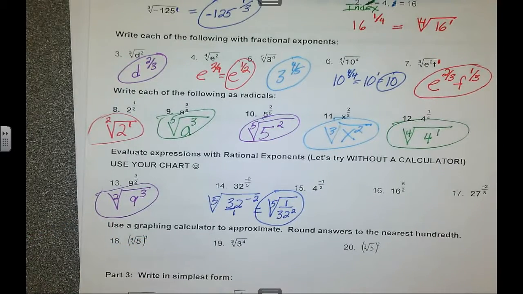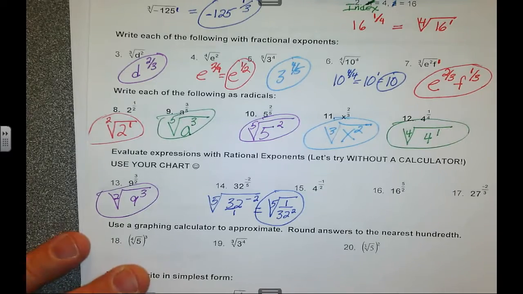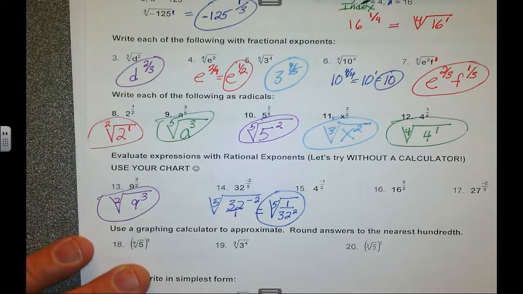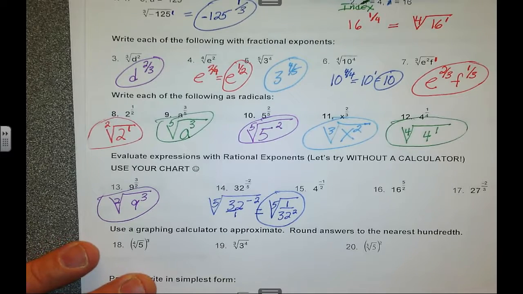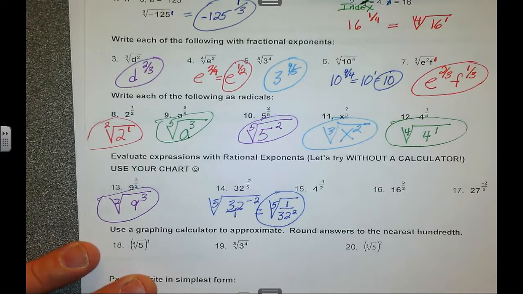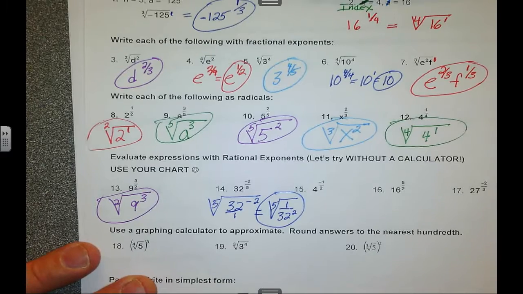You flip it, right? Make it positive. Well, yeah, you can do it 32 times 32.